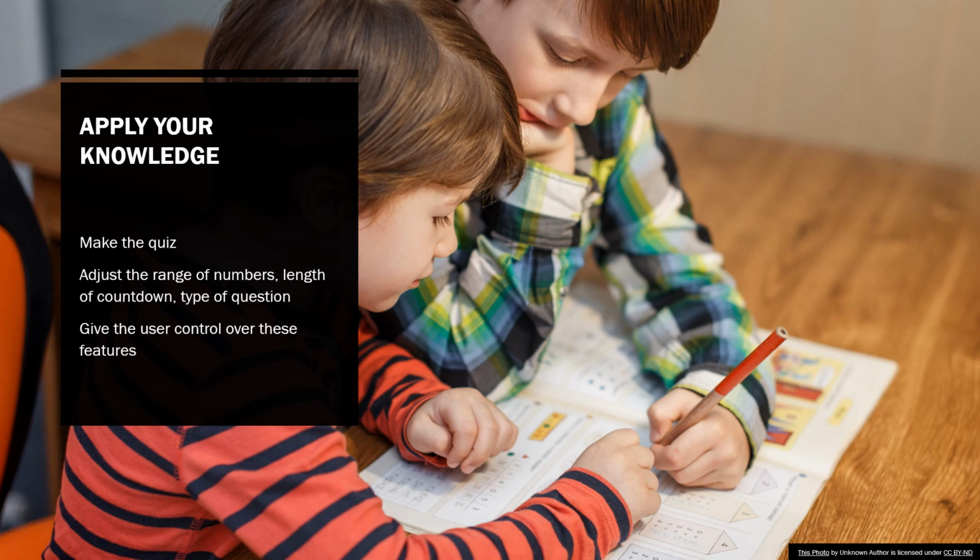So they could choose the range of numbers, or they could choose, I want difficult questions, and then it will automatically generate questions from larger numbers with a shorter countdown time. So really, it's entirely up to you. Design the program the way you want, and this will give you a chance to apply your knowledge and really show you're developing Python skills.